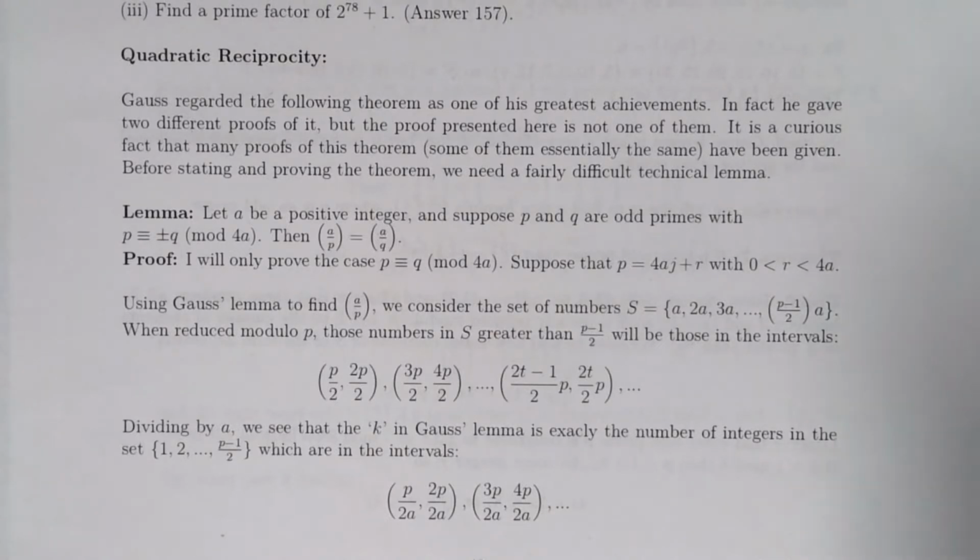It's a curious fact that many proofs of this theorem, some of them essentially the same, have been given. The proof I'm going to give is not the one you find in most textbooks. That's the one due to Eisenstein. You can look at my video on journey into analytic number theory, where that proof is recorded. This is a slightly different one, but again, it's going to be using Gauss's lemma.